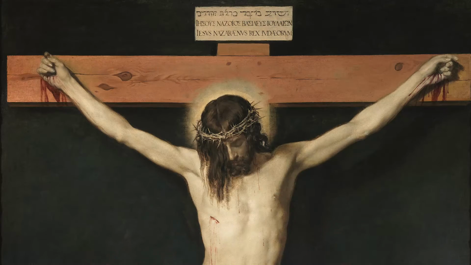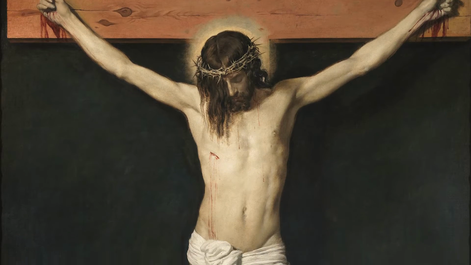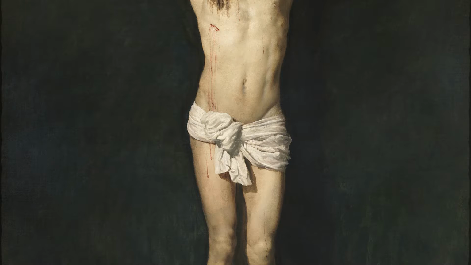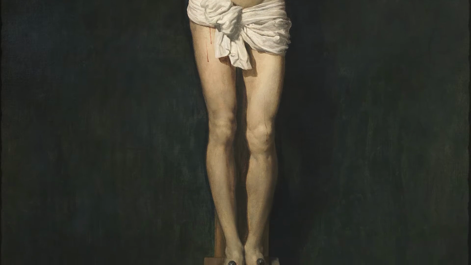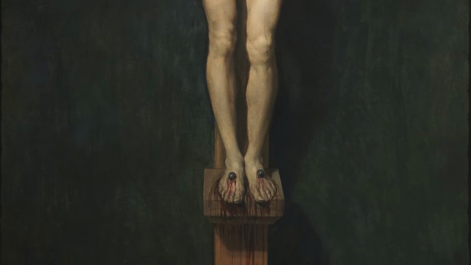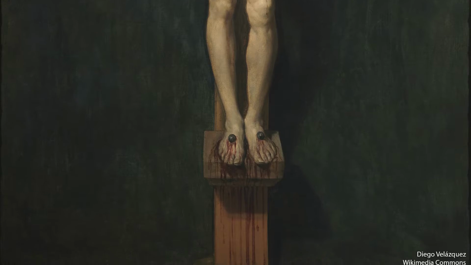But here we see the traditional painting of Jesus hanging on the cross. And notice the nails in his feet going from the top down. And so we have many descriptions of crucifixion in the literature, in ancient writings, but up till a few years ago, we didn't have any archaeological evidence for crucifixion.